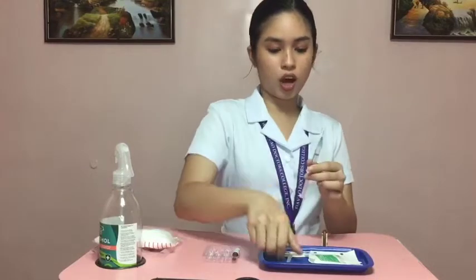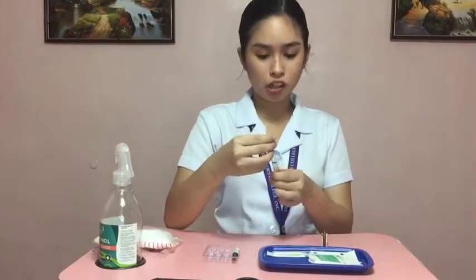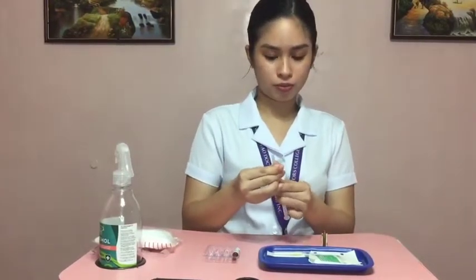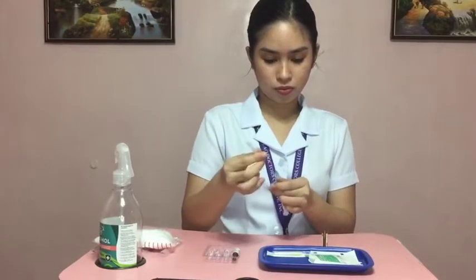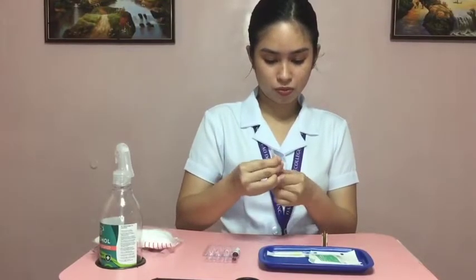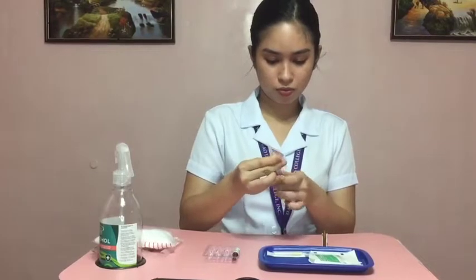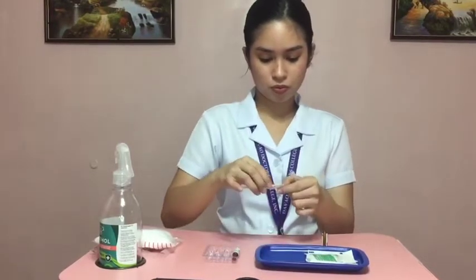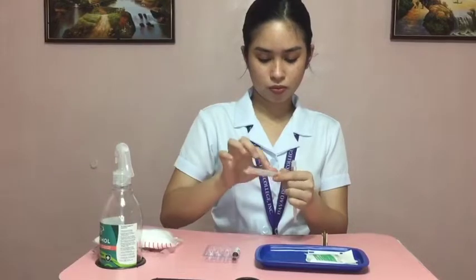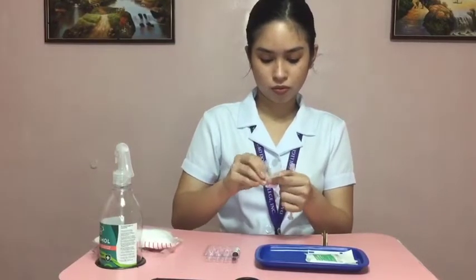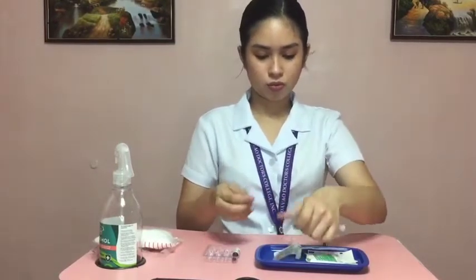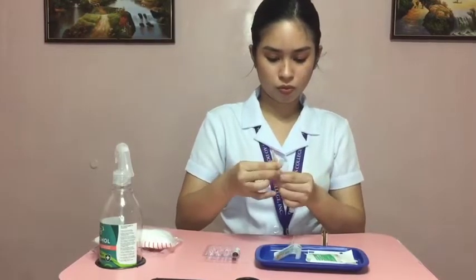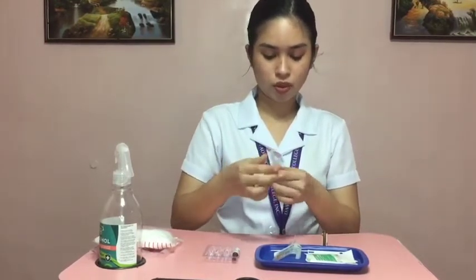Put the cap on the filter needle, then change the filter needle with the regular needle. Then now, let's proceed to our patient.